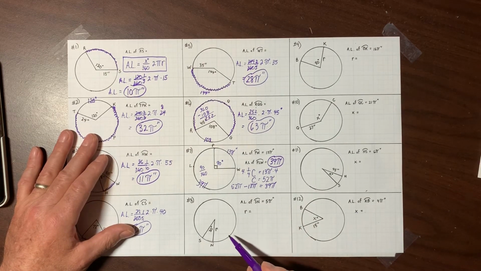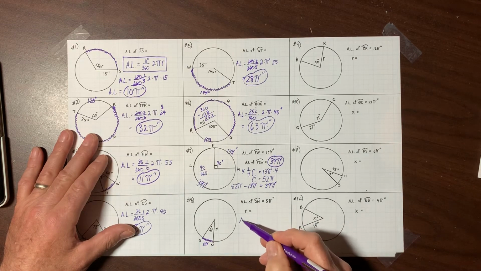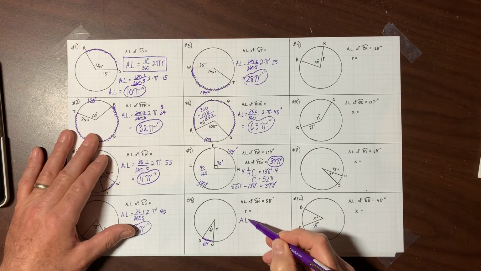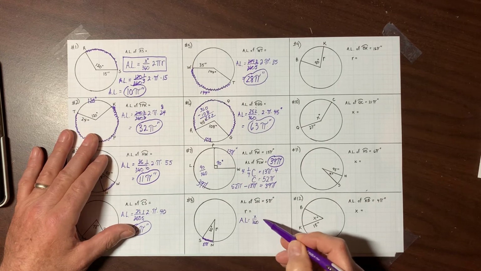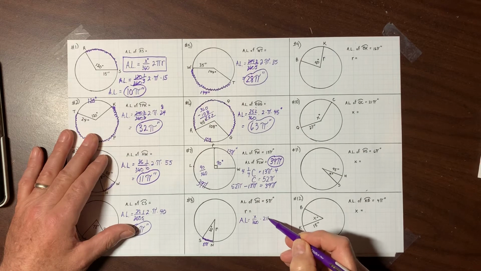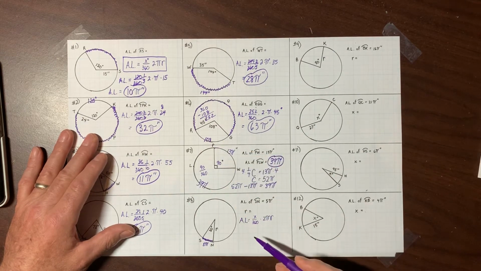In problem number 8, we're told that the arc length of SN, that's this little arc right here, that has a degree measure of 30, is 5 pi. And we're asked to solve for R. So look, I'm going to write my arc length formula. This is our primary tool. It's what we've been using for all these problems.